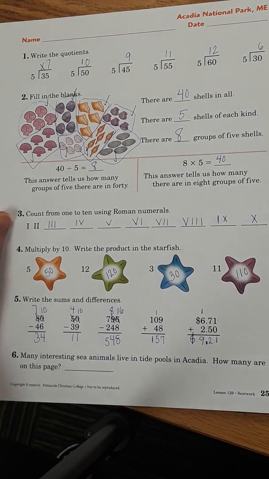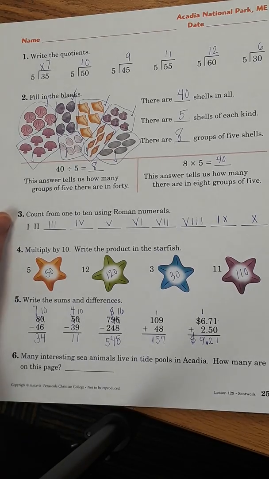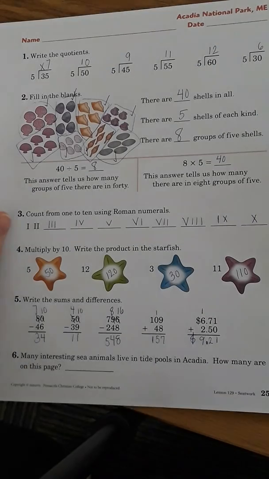Keep them lined up. Many interesting sea animals live in tide pools in Acadia. How many are on this page?